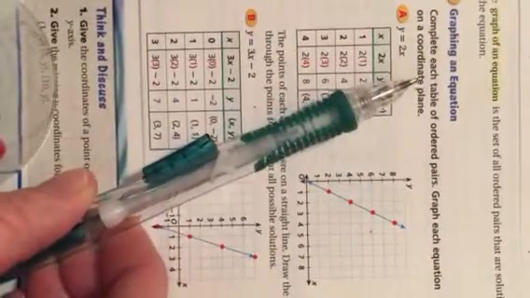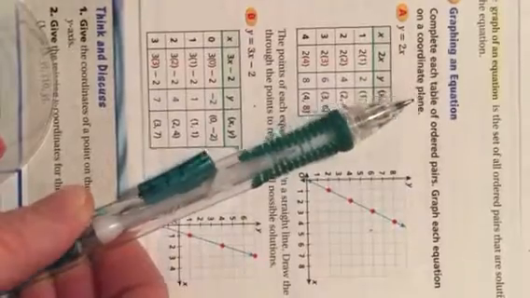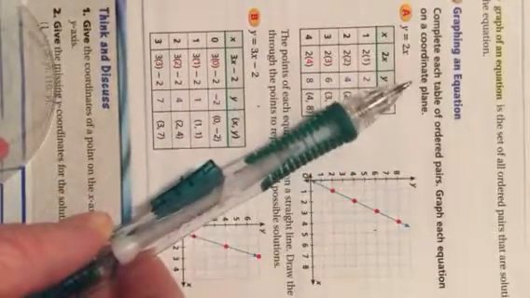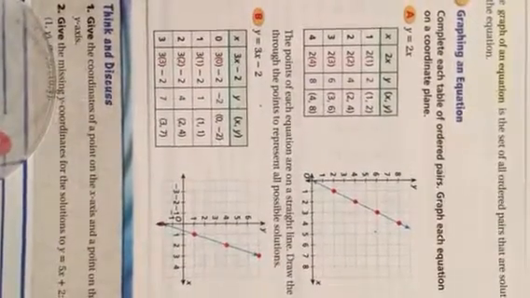The instructions say complete each table of ordered pairs. So in your homework, you would need to make your own table. Then graph the equation on a coordinate plane. So then you would need to make your own graph and graph it. So you will need to do some of this on graph paper, obviously.